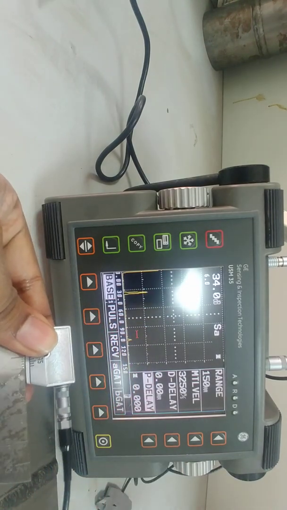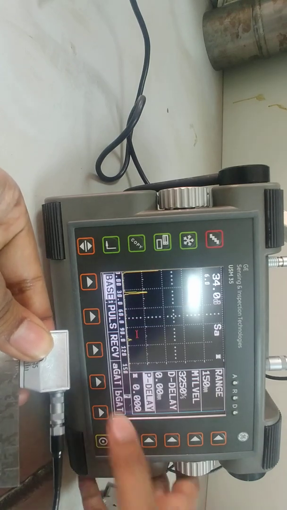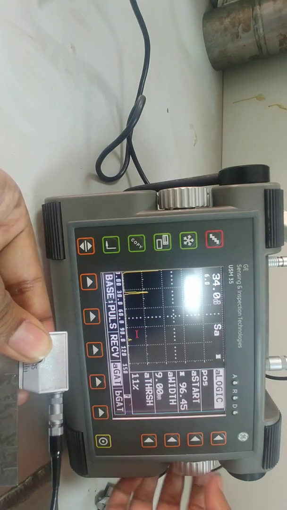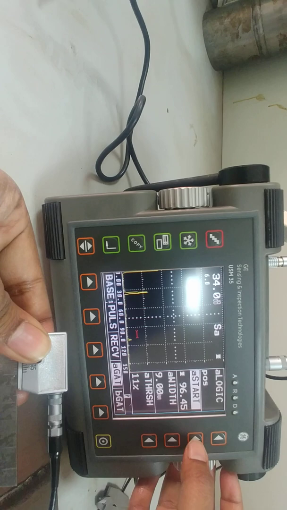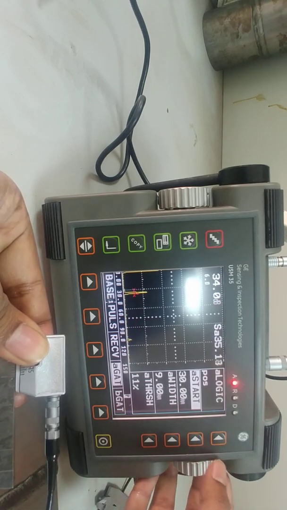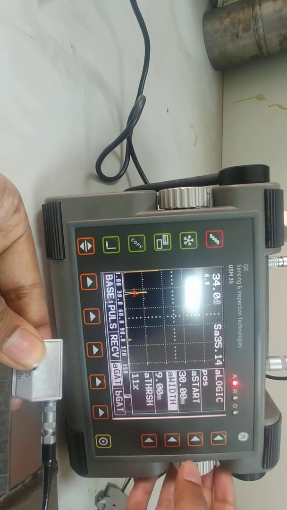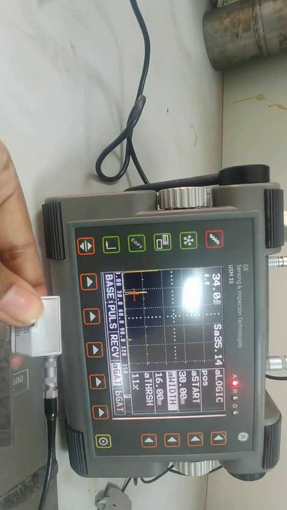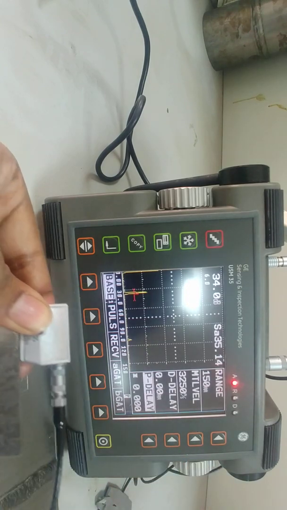So how can I get the exact value for the peak? I have to use the A gate. Going for the A gate setting, just moving the A gate back here. Let me increase the width of this one. I think this one is good enough. Let's go back.